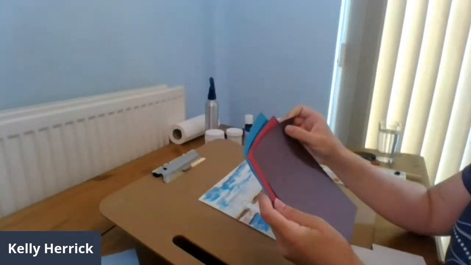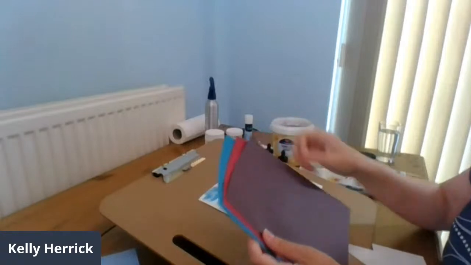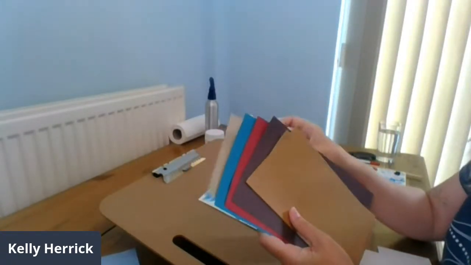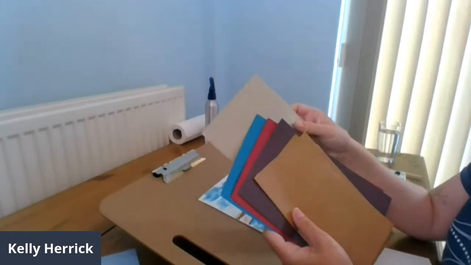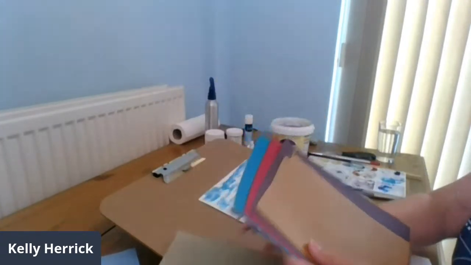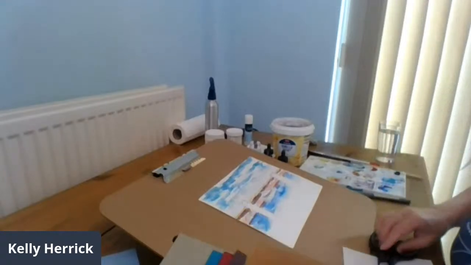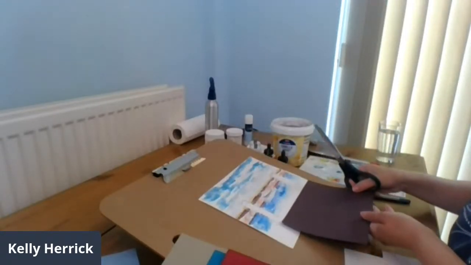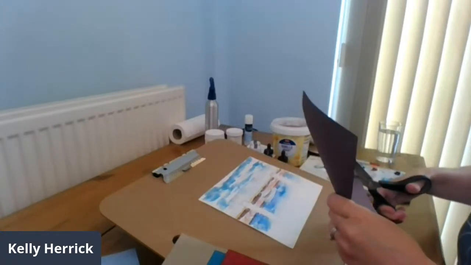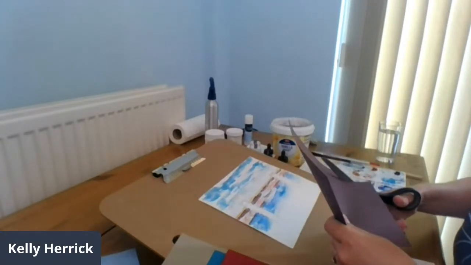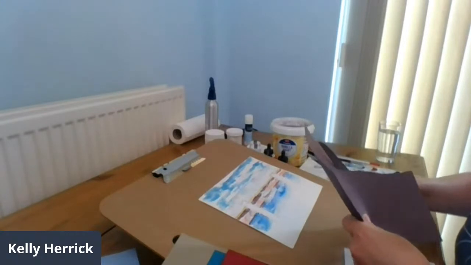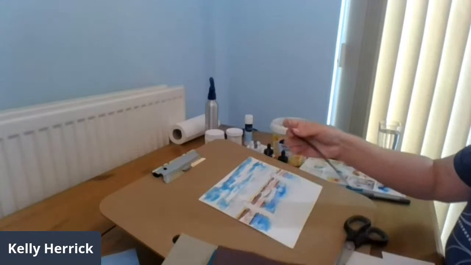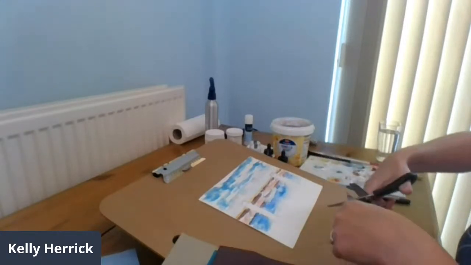I've got some nice papers and some brown paper, which I think is often overlooked for things like collage. And what I love is these earthy tones that you get. So I'm going to just cut out some shapes. I'm going to start with, not quite as long, so I'm just going to cut out some slightly fluidish sort of shapes. Don't forget we're going to stick over the top.